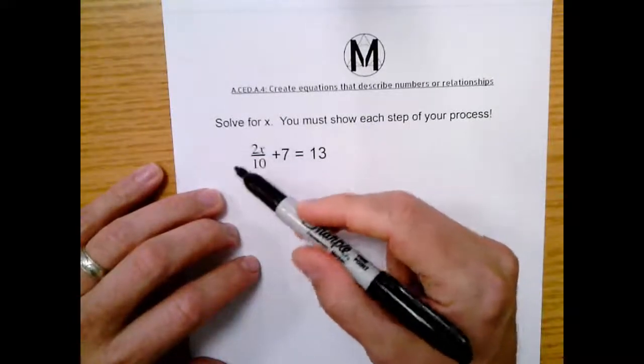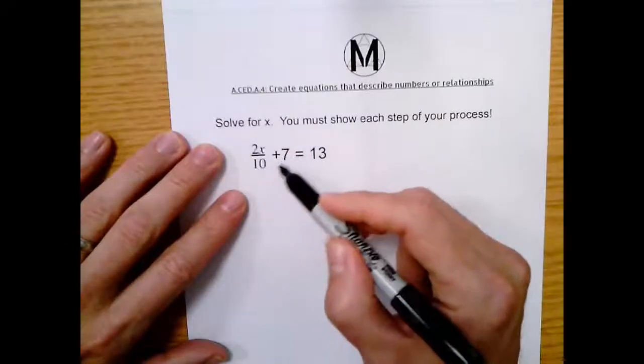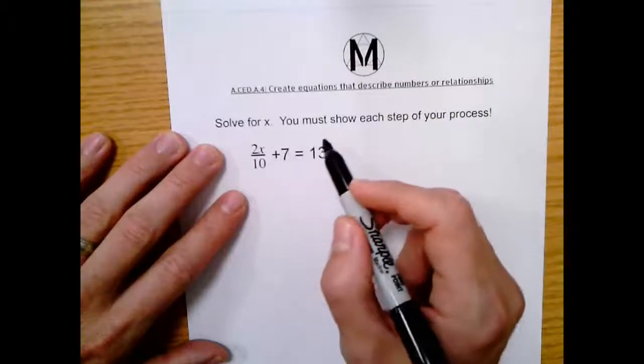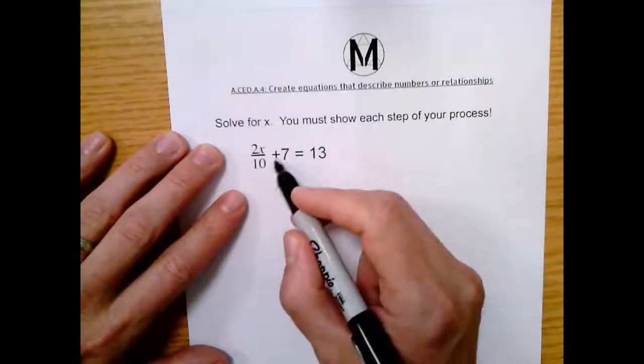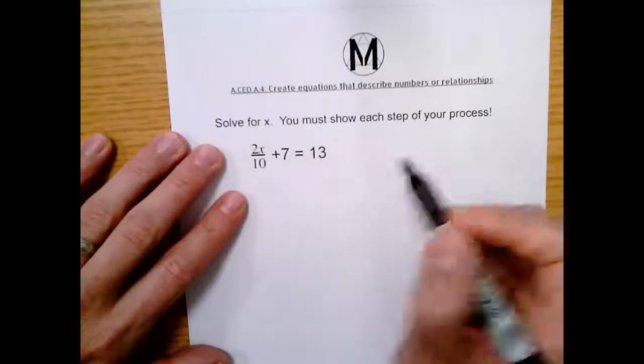Okay, but this x is locked up in this fraction. So we're going to let that rest for a second, and we're going to take care of this constant here first. The way we take care of this constant is we need to move it to the other side. But we don't just pick it up and move it. What we actually do is we undo it over here and then do the same thing over here.